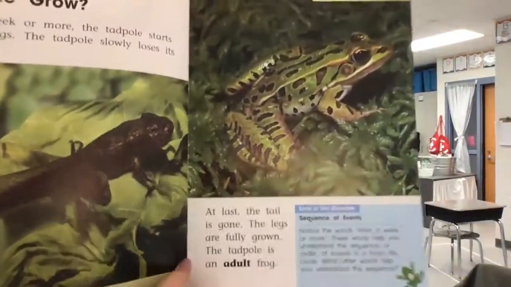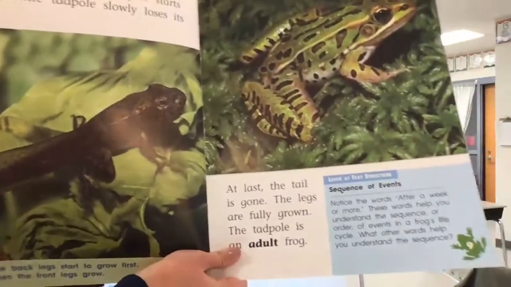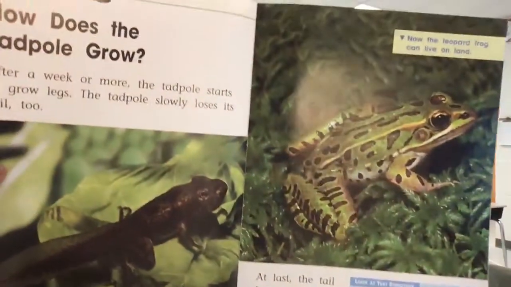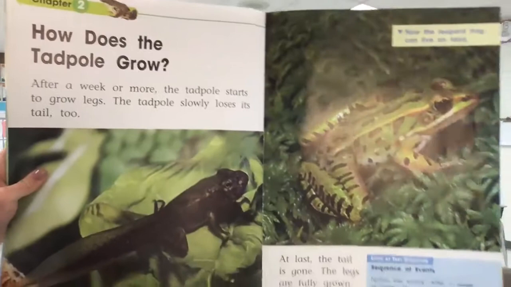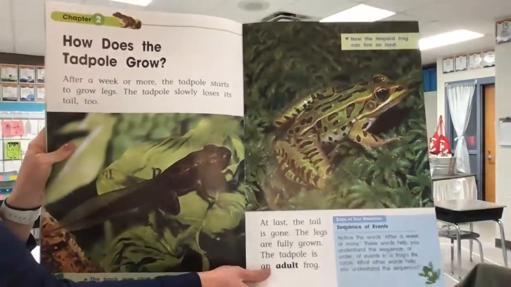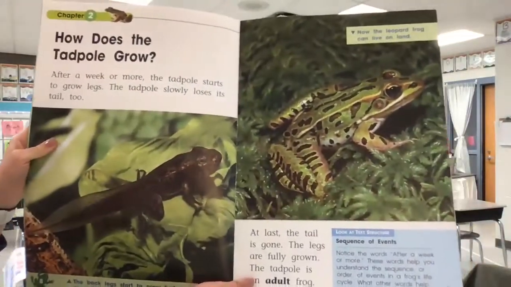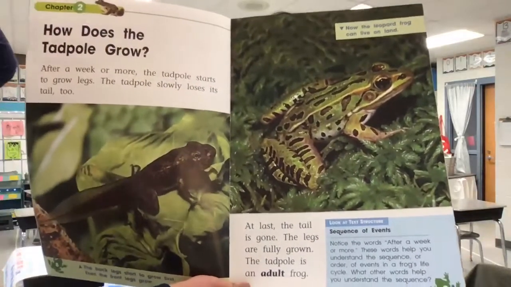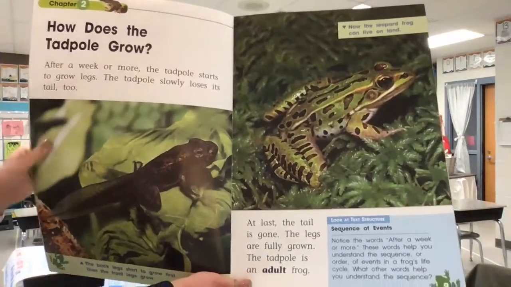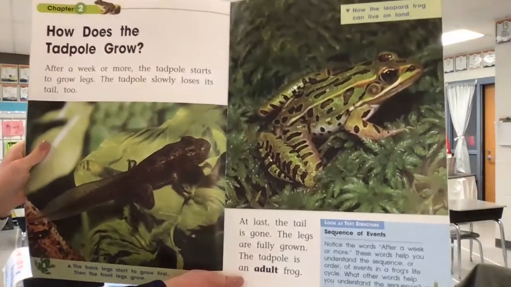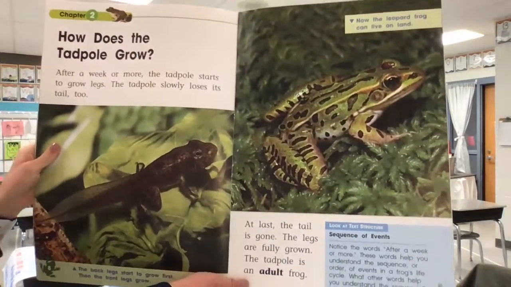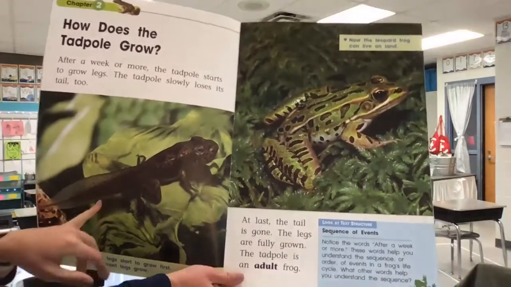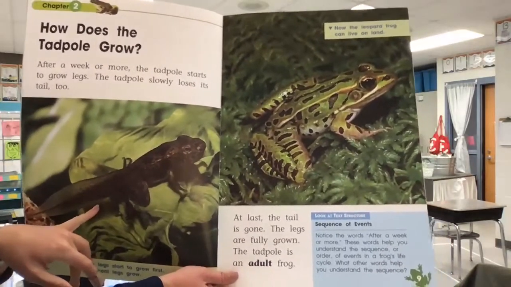So now we're on chapter 2, which is on pages 8 and 9. Chapter 2, I'm trying to hold the book for you. I know it's such a big book, it's hard to show you every part. Chapter 2's title is called How Does the Tadpole Grow? It says, after a week or more, the tadpole starts to grow legs. The tadpole slowly loses its tail, too.